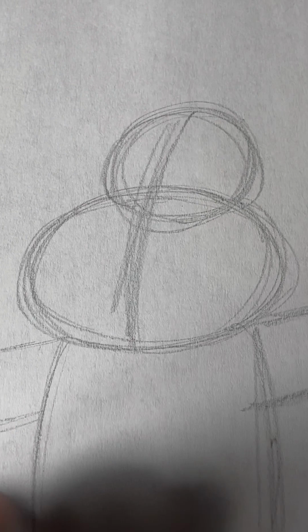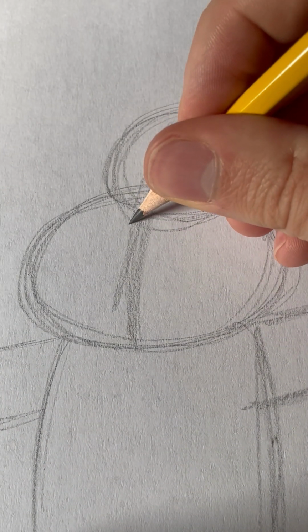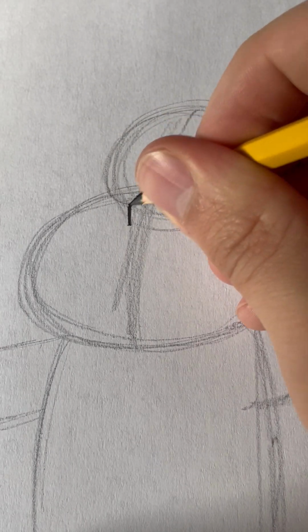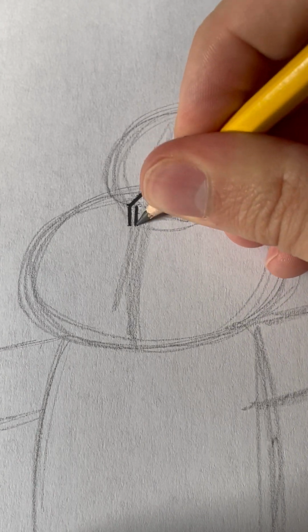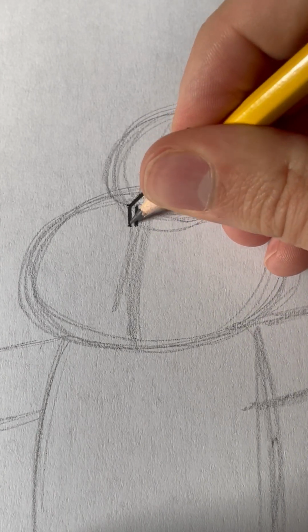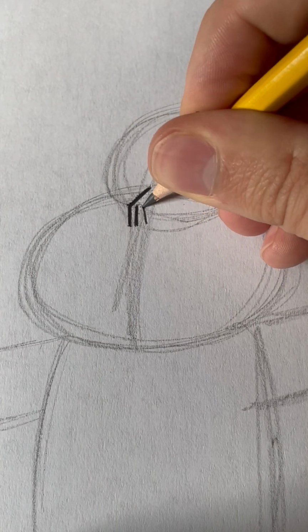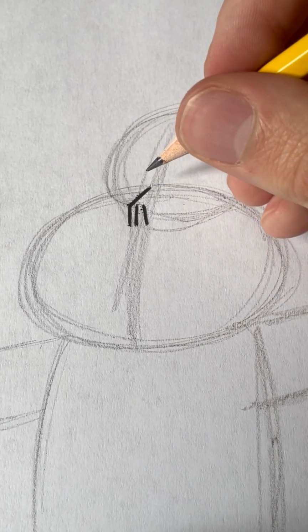Now it's time to draw his face. We'll start with the nose. Mostly we start with eyes, but for this drawing we're going to start with the nose. It's just going to be a straight line going up and two straight vertical lines for the nostrils.